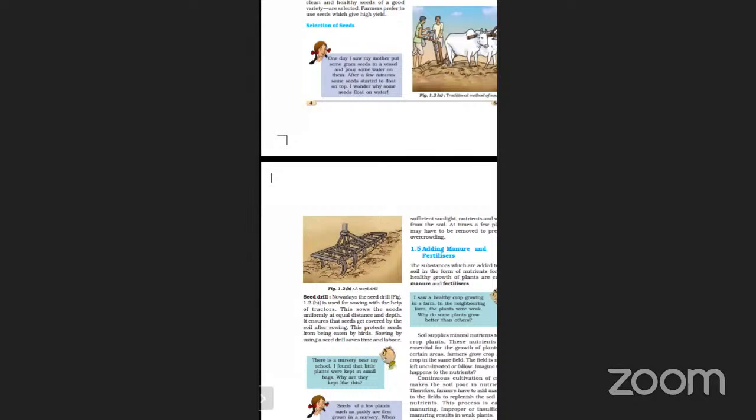Sowing using a seed drill saves time and labor. If we use this machine, the seed drill, it saves the time and labor also. If labor does this work, it takes so much time. The work will not happen in one day, it will take 2 or 3 or 5 days. So this seed drill machine saves the time and it saves the labor also.